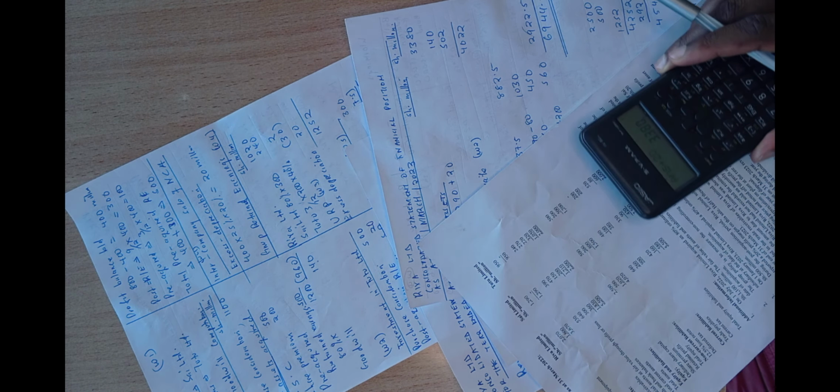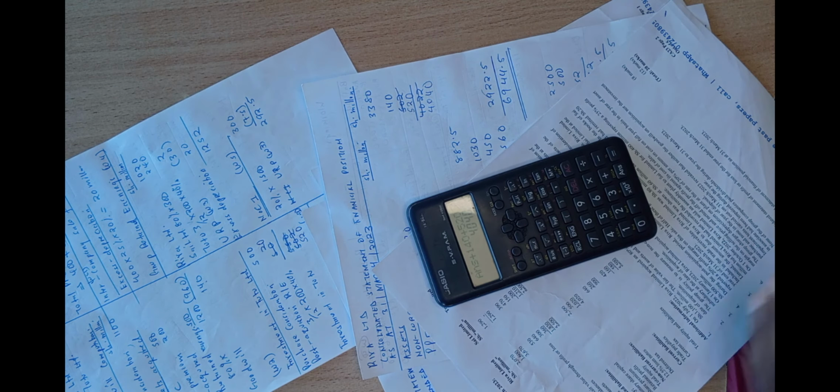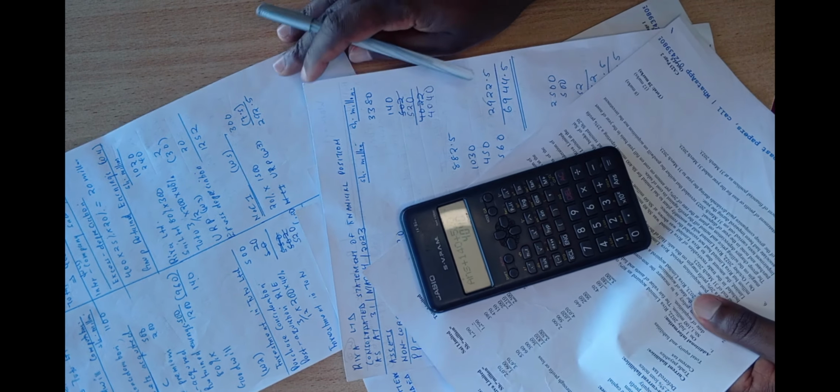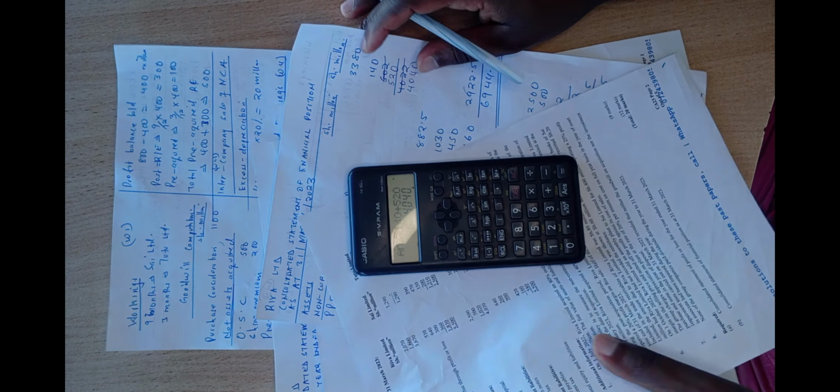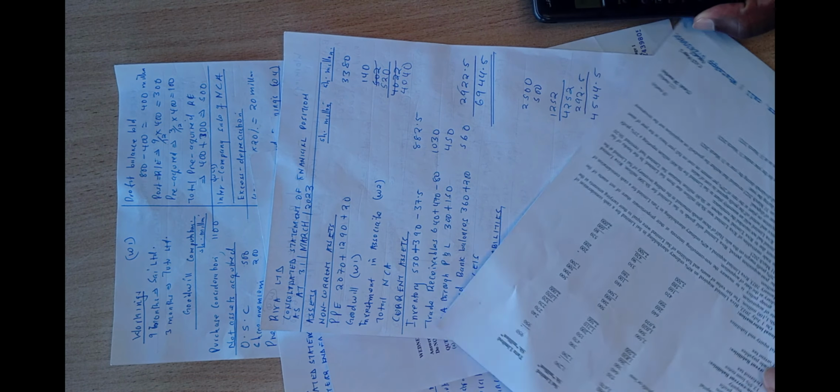It now came to 520 and not 502. So I have to change that one to 520 here. If I add 3380 plus 140 plus 520, I'm getting 4040 as our total non-current assets.